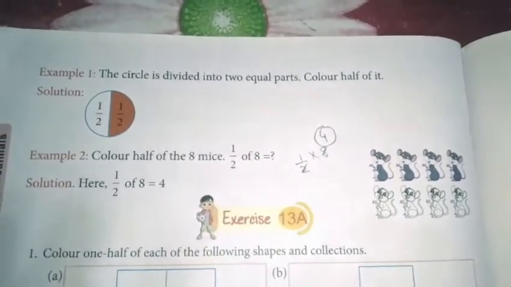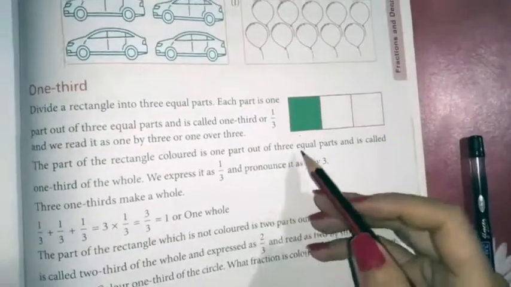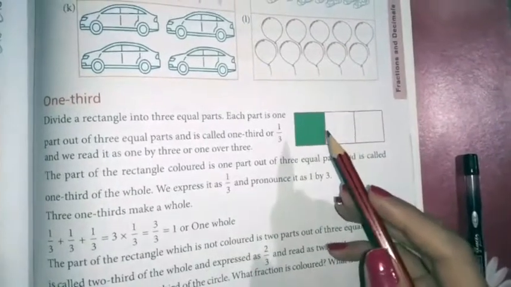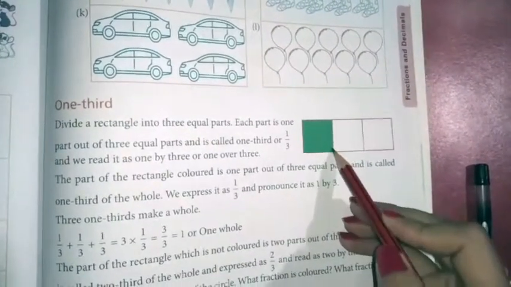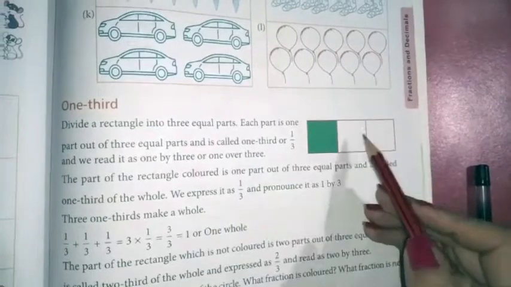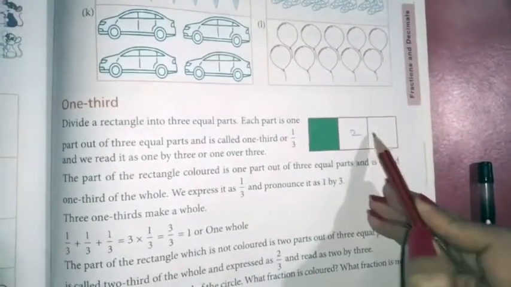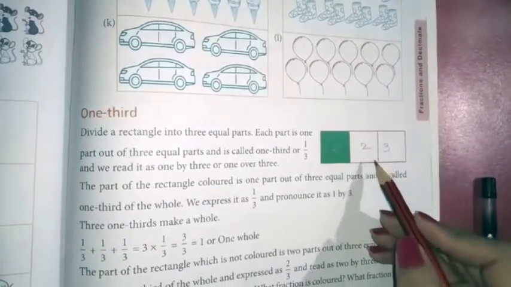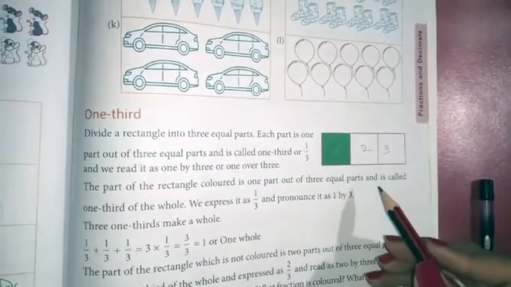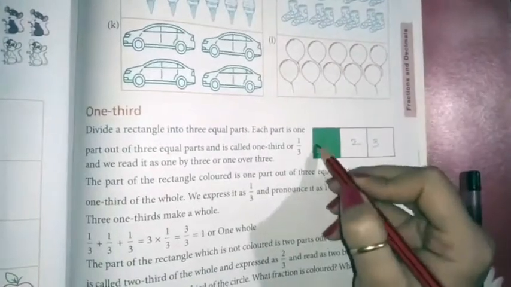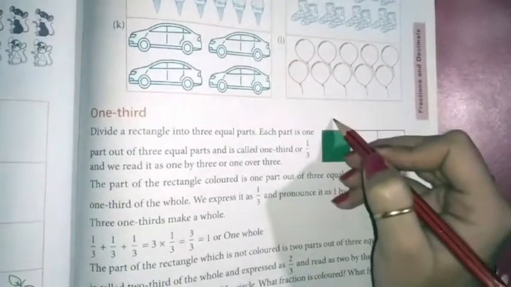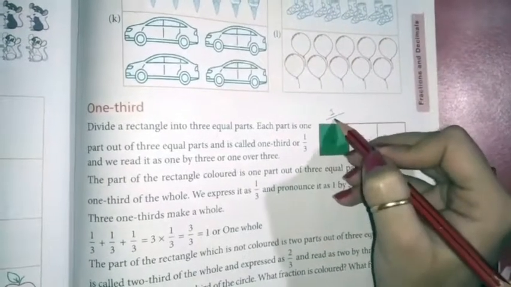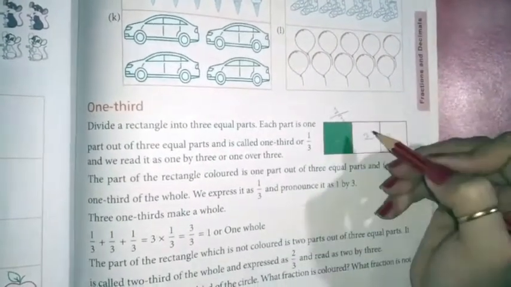Understood? Now 1/3. Take a rectangle again and divide it into 3 equal parts. First part, second part, and third part. This is the first part, this is the second part, and this is the third part. Now each part is one part out of 3 equal parts. If we consider this part, this is one part of the 3 equal parts.